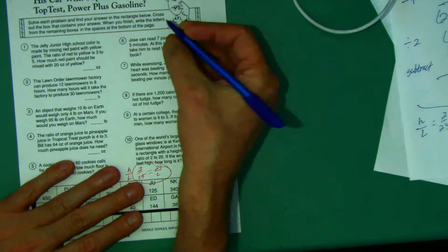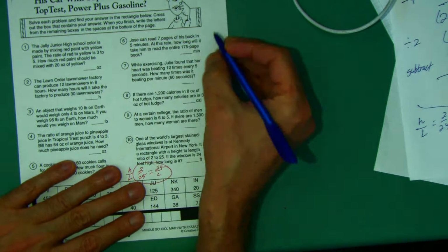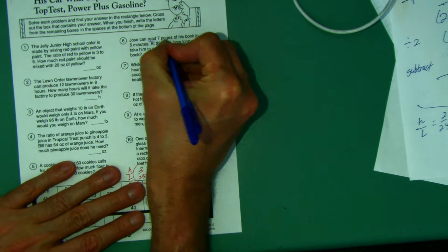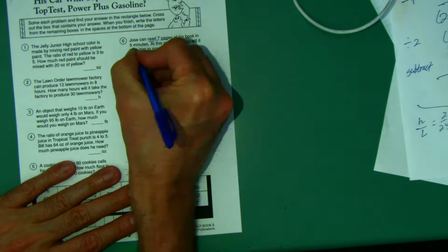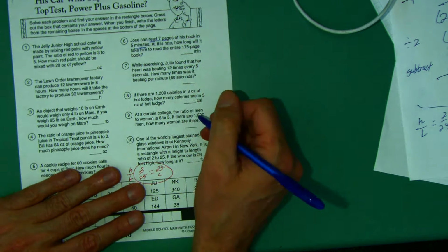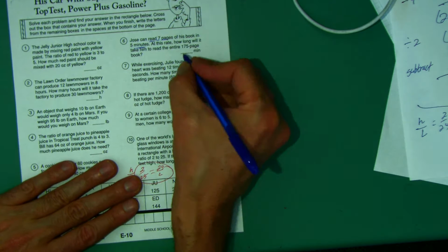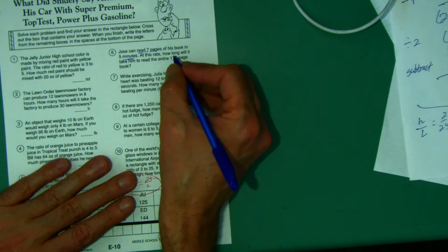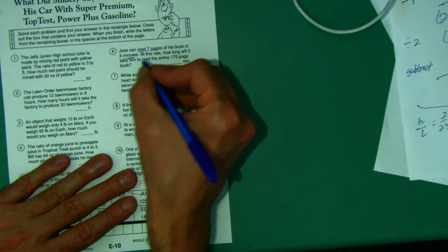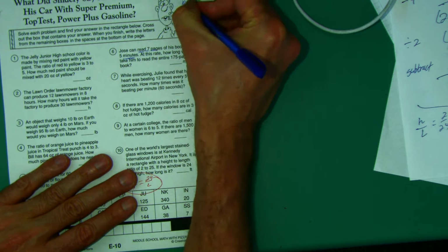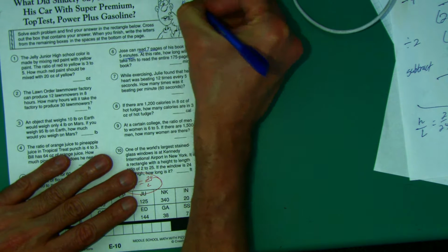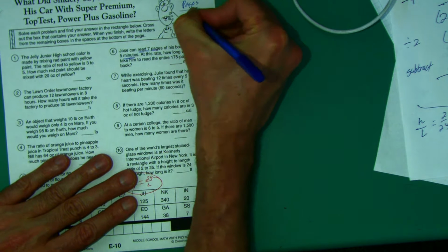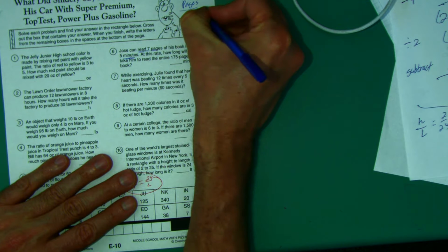Okay. Jose can read 7 pages of his book in 5 minutes. So right now we have reading pages and we have a time, minutes. So I think the ratio that we're coming up with here is pages per minute. Those are the two things, pages and the time in minutes. Let's write that on the back.